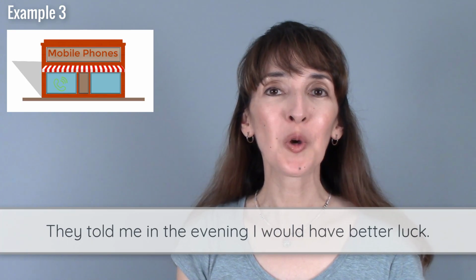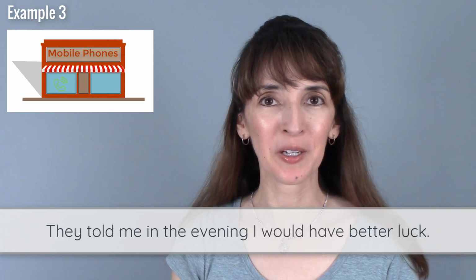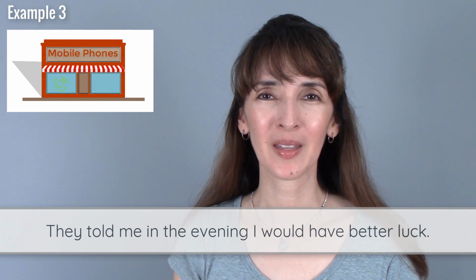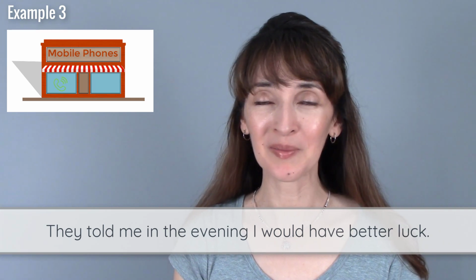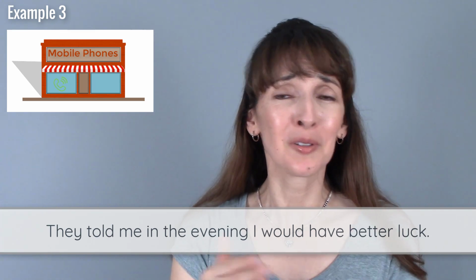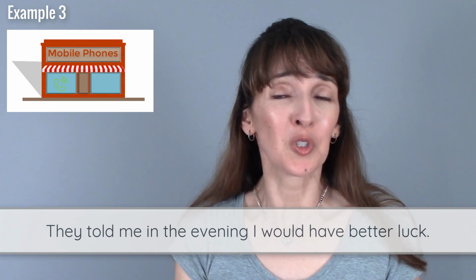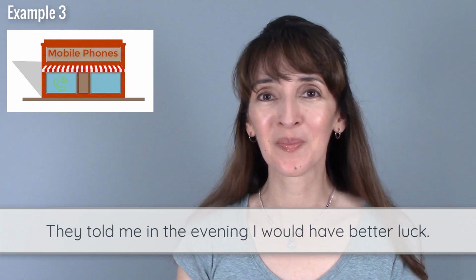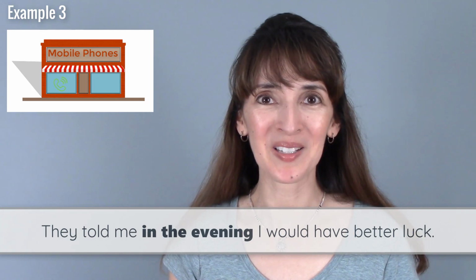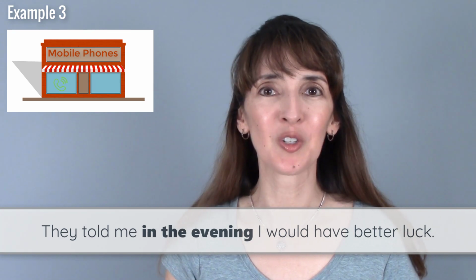Spot the misplaced modifier. They told me in the evening I would have better luck. Is the meaning completely clear? I think it could be understood two different ways. Which way is more logical? Perhaps with more context, this would make sense. Maybe this is the situation.